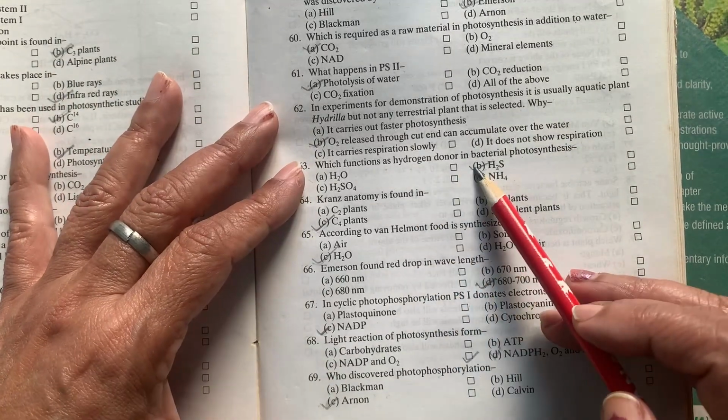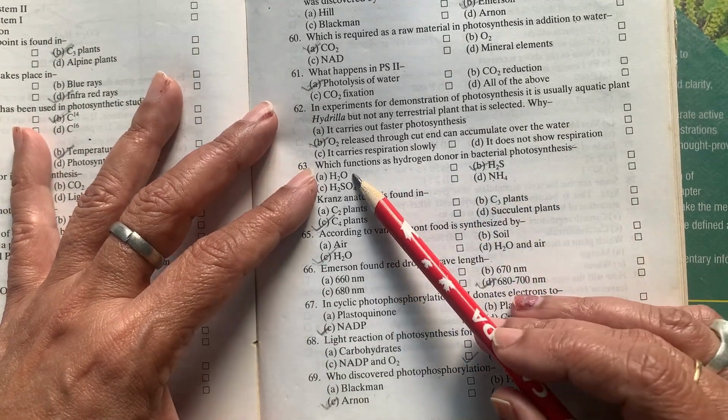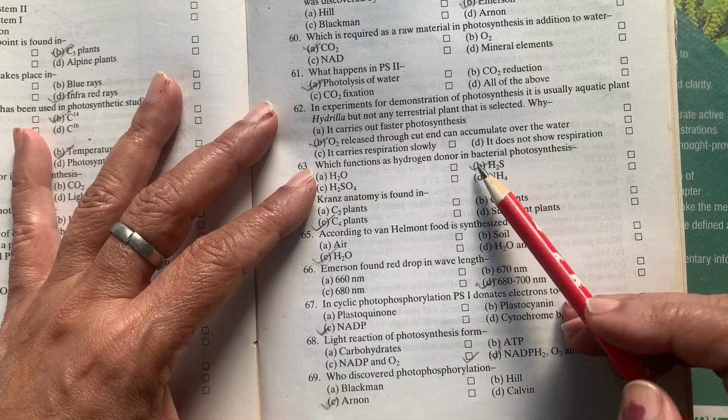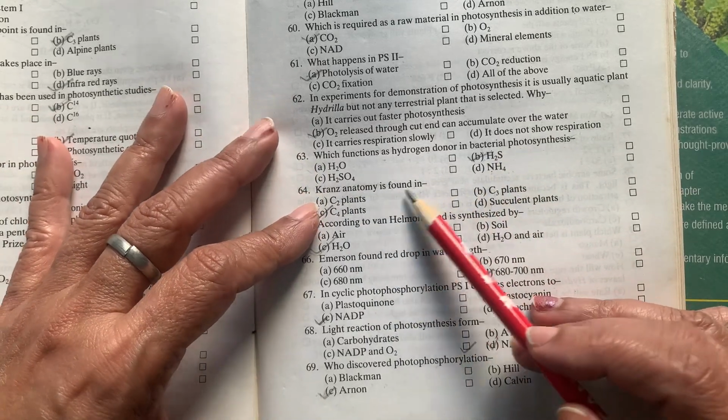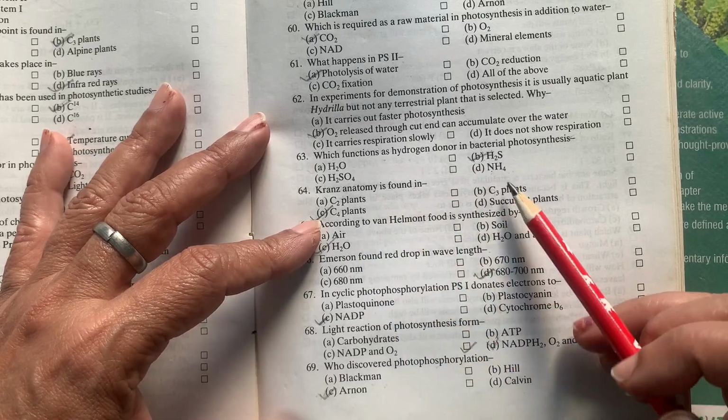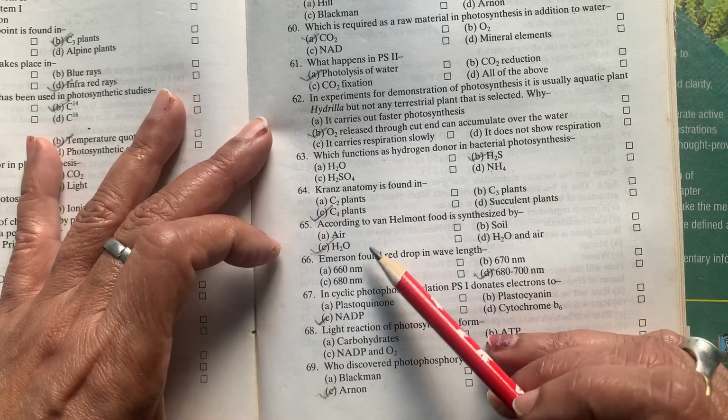Which is the hydrogen donor in bacterial photosynthesis? H2O, H2SO4, H2S, or H4? It is H2S. Kranz anatomy is found in C2 plants, C4 plants, C3 plants, or succulents? It is in C4 plants.